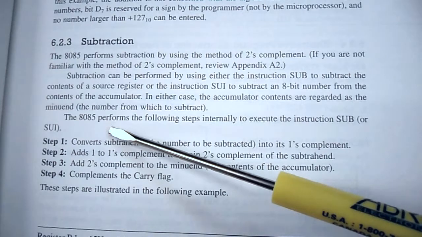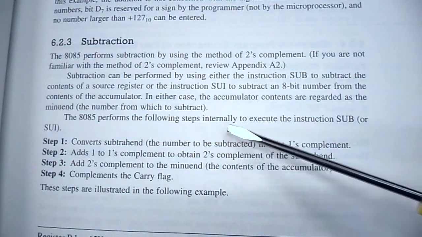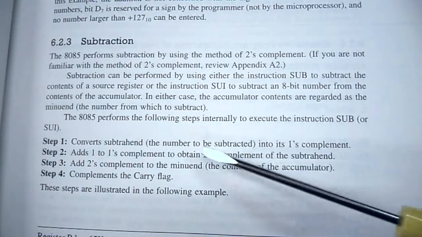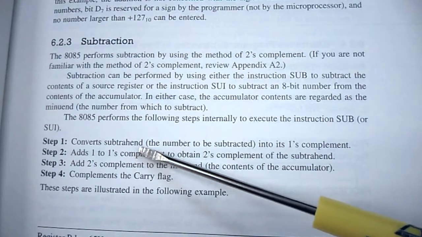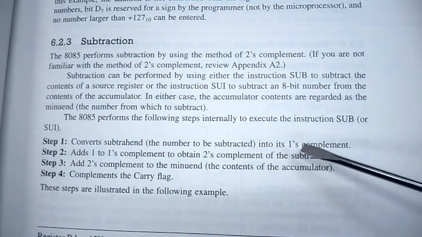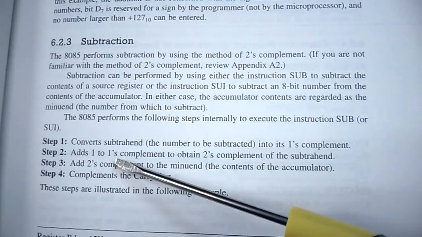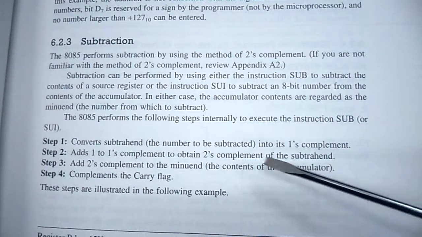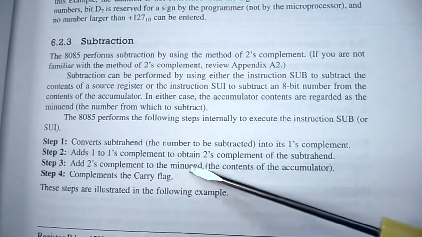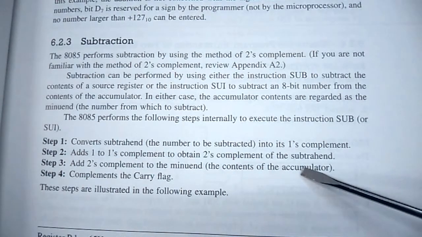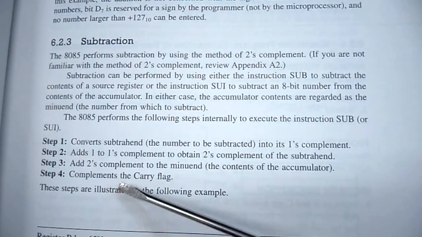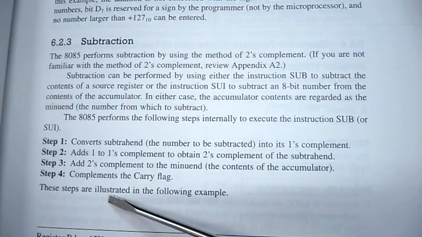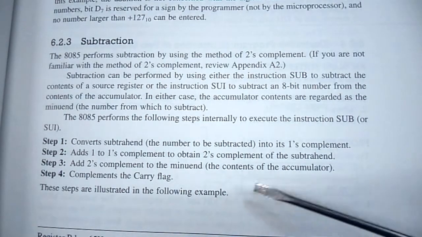And then it goes on to tell you the 8085 performs the following steps internally to execute the instruction SUB. It converts the subtrahend, the number to be subtracted, into its 1's complement, and then it adds 1 to the 1's complement to obtain the 2's complement of the subtrahend, and then it adds the 2's complement to the minuend, the contents of the accumulator, and step 4, it complements the carry flag. And just below that, it says these steps are illustrated in the following example.